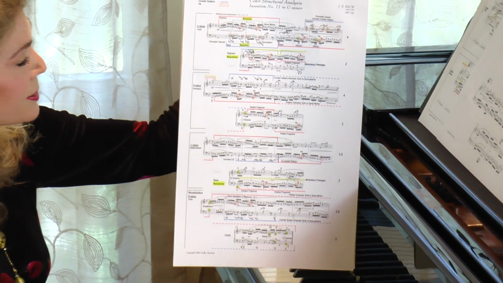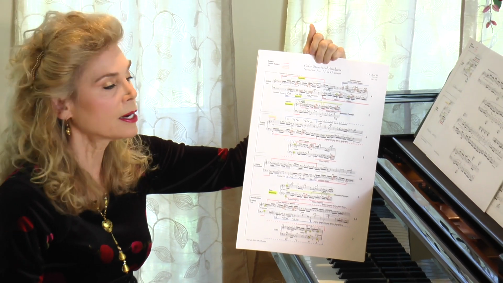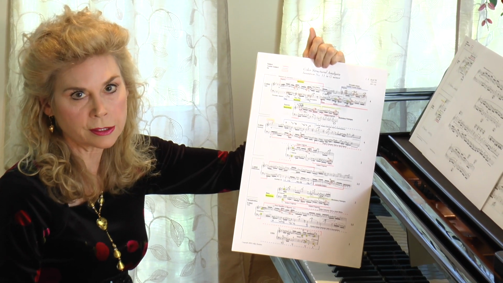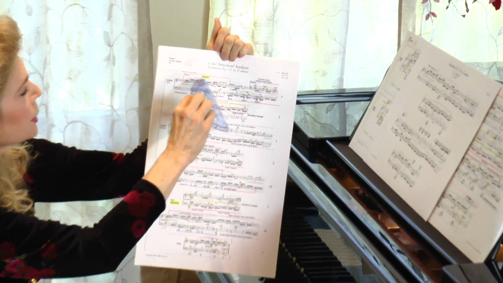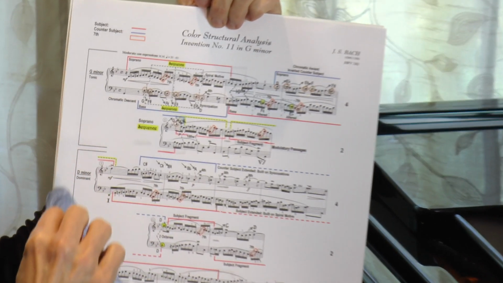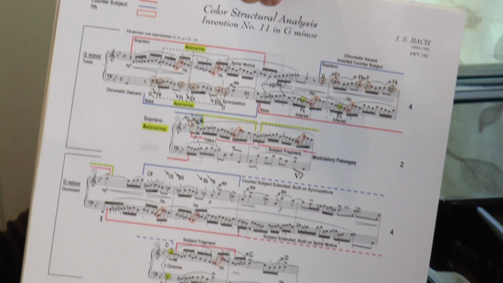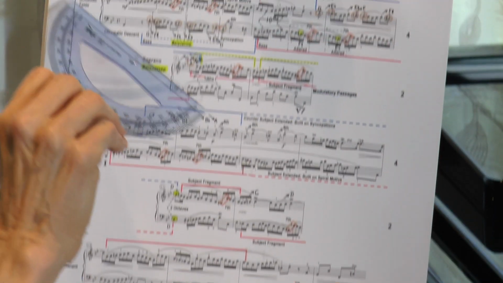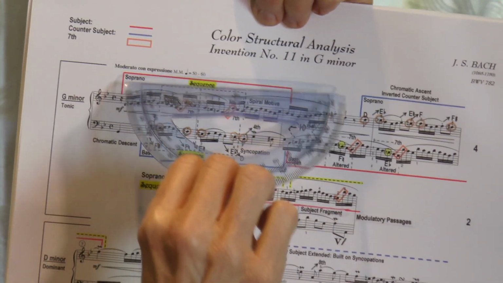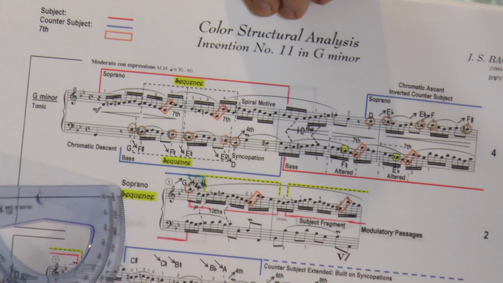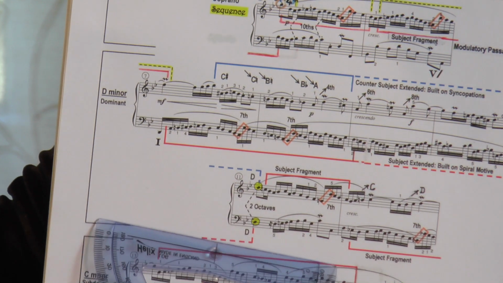So now we can see the map of the entire piece and how simple the construction is. It's very, very straightforward. I put here on the left column these big black brackets to show the 4 big sections of the piece. And they are labeled the opening home key, the tonic of G minor, subject, counter subject, transitional material, modulating to the dominant D minor.